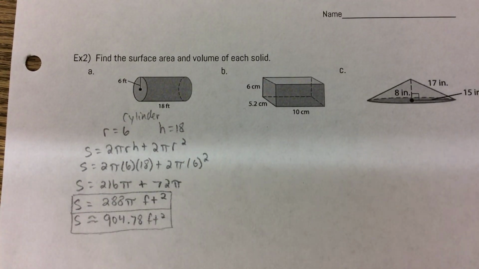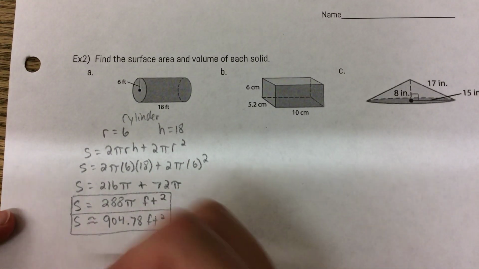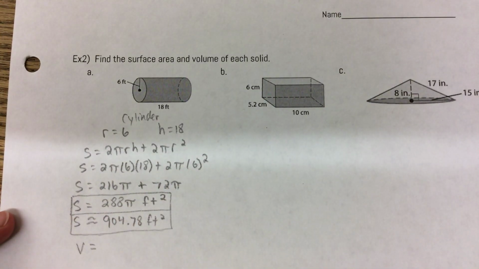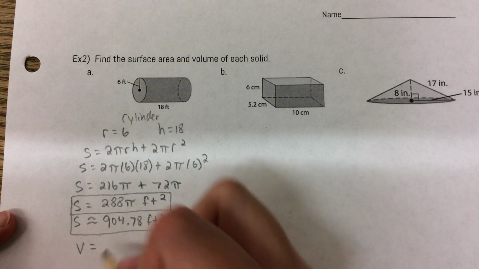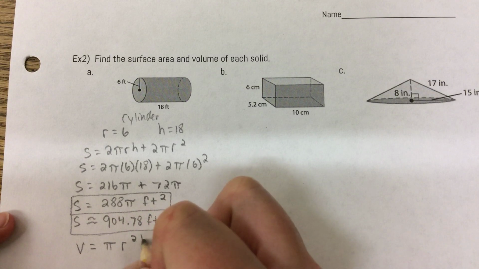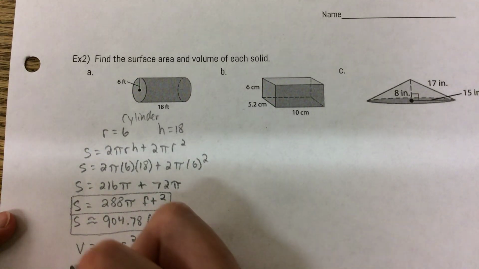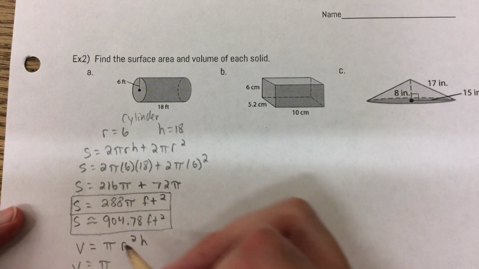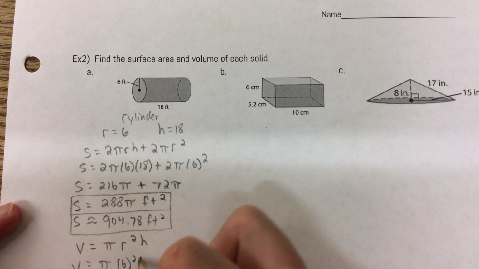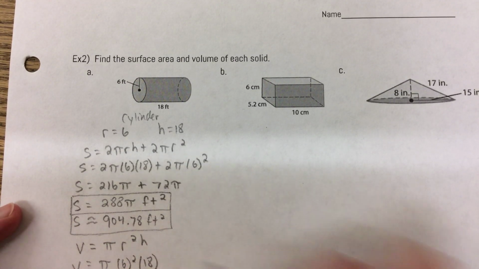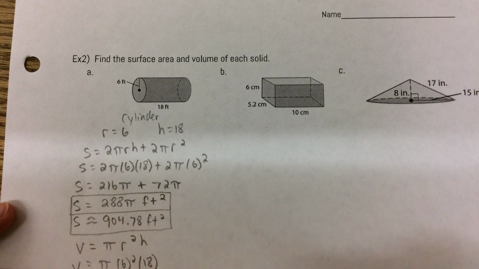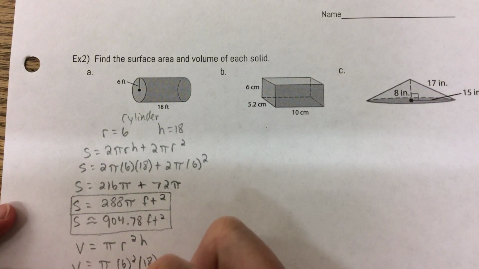Okay, now we need to find volume. So the volume formula was pi r squared h. So again, I'm going to do the same thing. I have 6 squared. So I'm going to multiply those numbers. I have 6 squared times 18 gives me 648 pi.